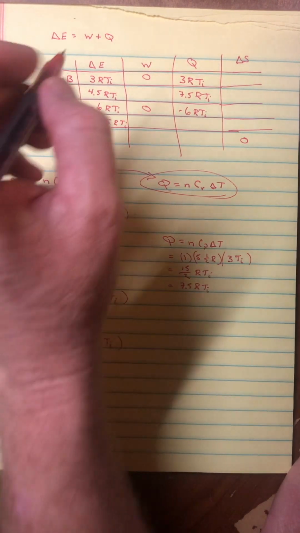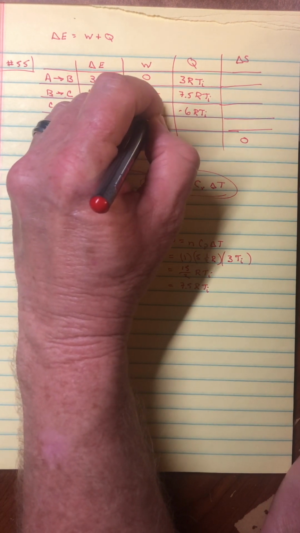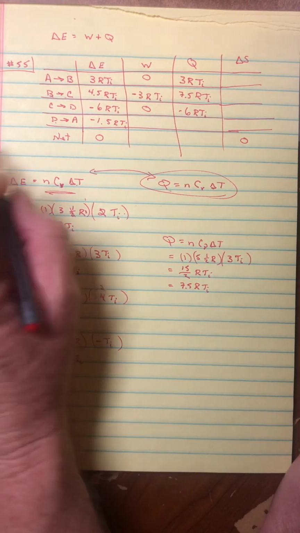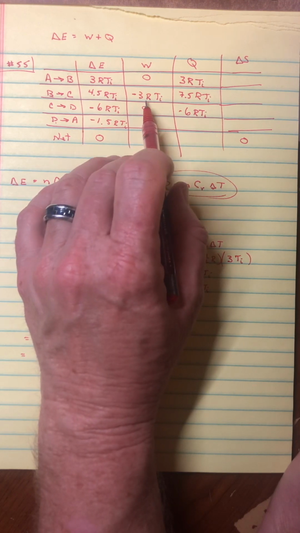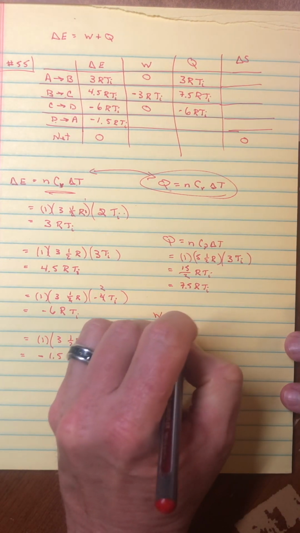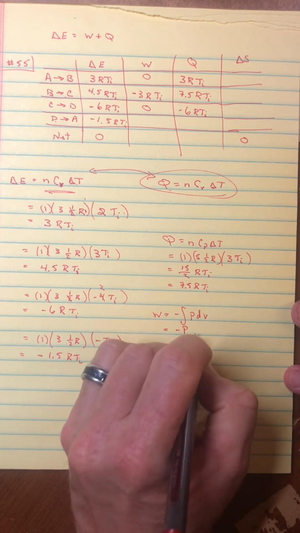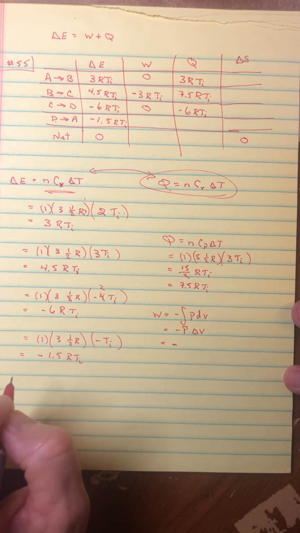Now, this is the place where, again, if you have any two of these, you can get the third. So we must be subtracting off 3, so that the 7.5 minus the 3 makes the 4.5. But also, for the isobaric one, the work was pretty easy, because remember, the work was the minus the integral of P dV. So since the pressure is a constant, we would just have something that looked like this.